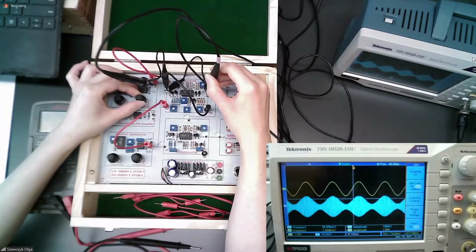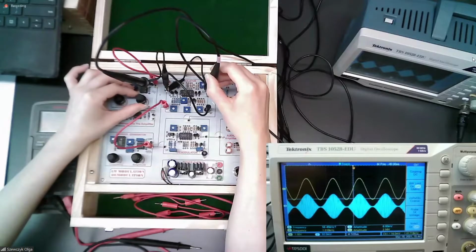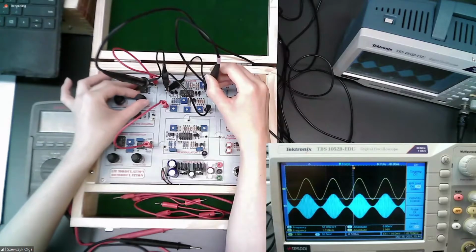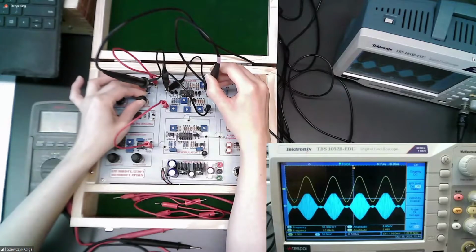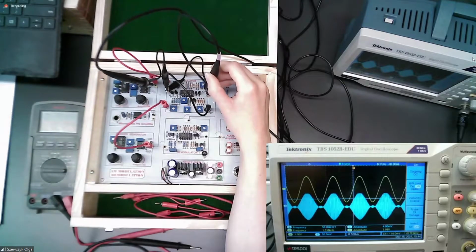And again, by increasing the amplitude, we can set the modulation to 100%, which is now. And when we further increase the amplitude, we can observe the over-modulating signal now.